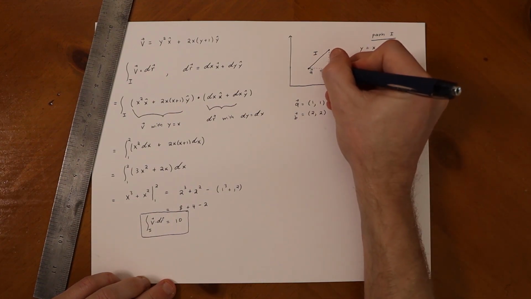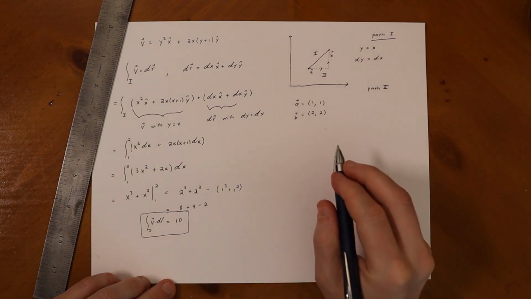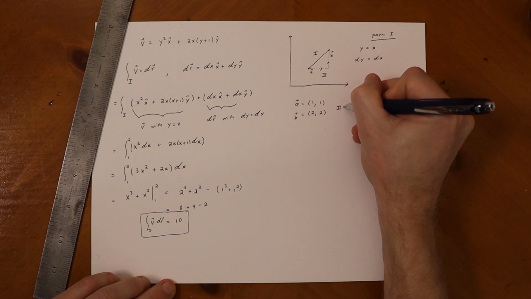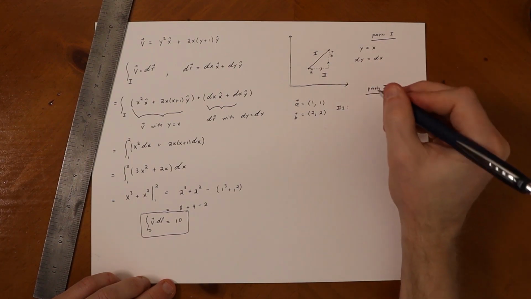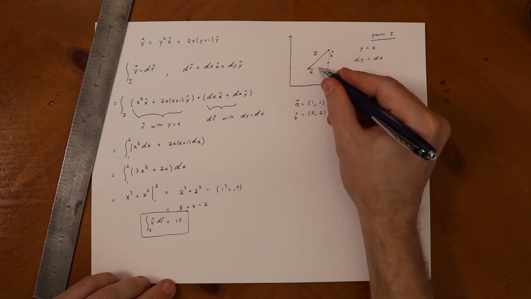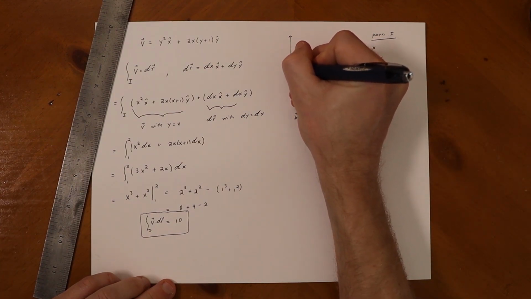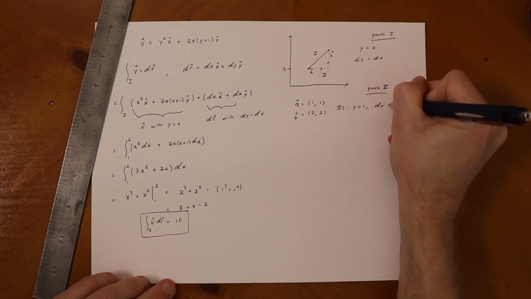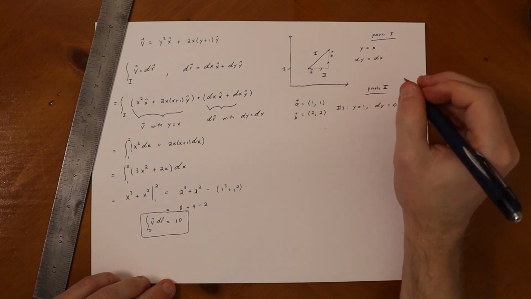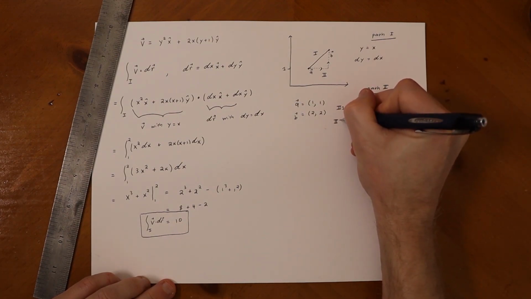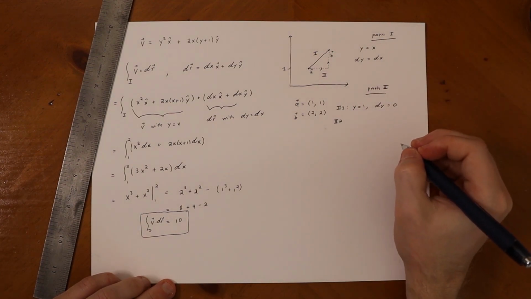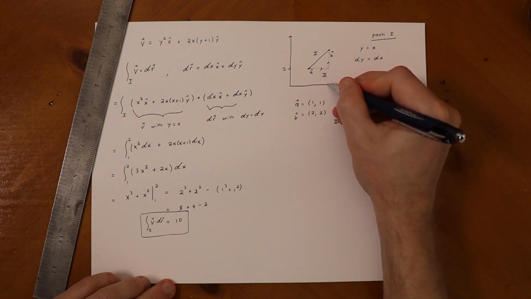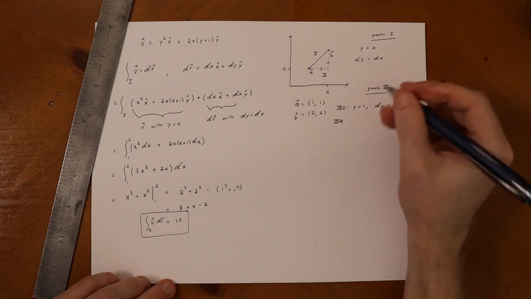So for a path like this, it's going to be convenient to split it into 2. So let's say path 2.1, the first part, that's described by, well, it just sits at y equals 1. So we'll say y equals 1, and then dy equals 0. And then for path 2.2, the second part, we will have, now we sit at x equals 2.